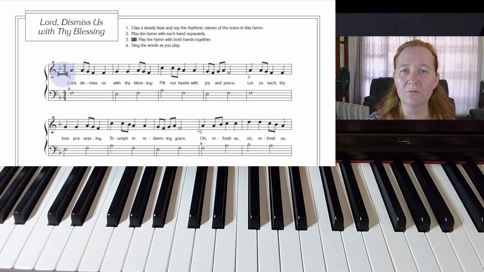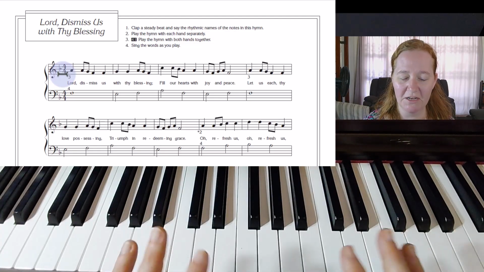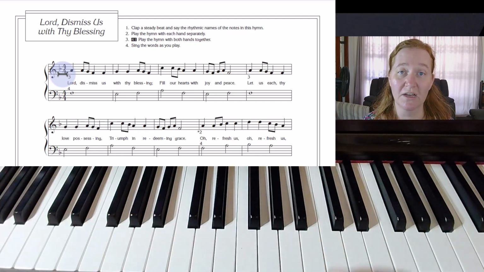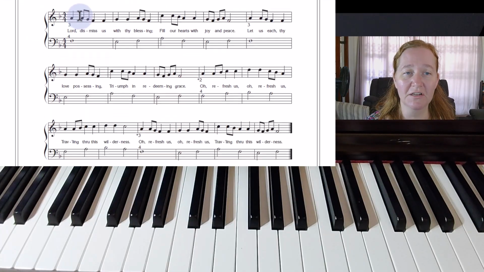So this is pretty much the routine of how you want to learn a hymn. You make sure you have the rhythm right, you make sure that you have the notes right for each hand separately, then you put it together, you do it slowly, and you build up to being able to play it smoothly and at a good tempo, at a good speed. Right, so we have lots of notes here.